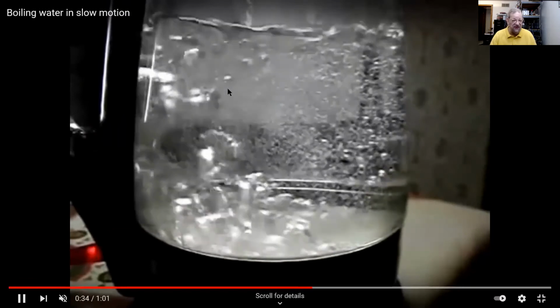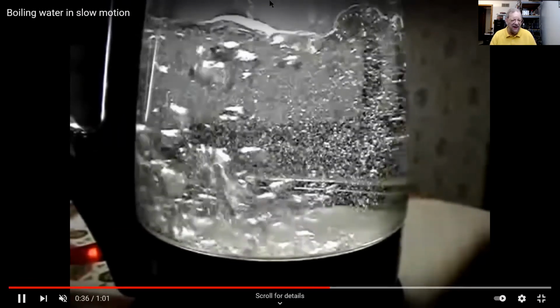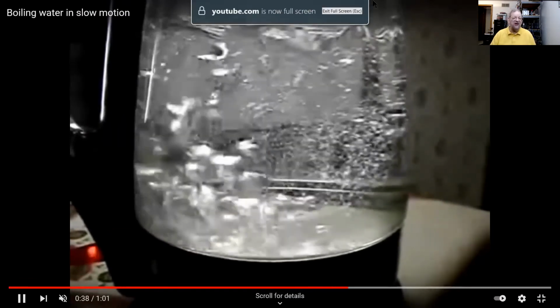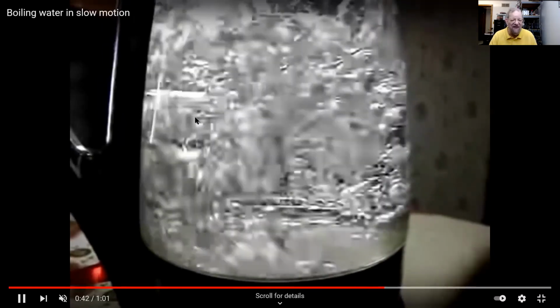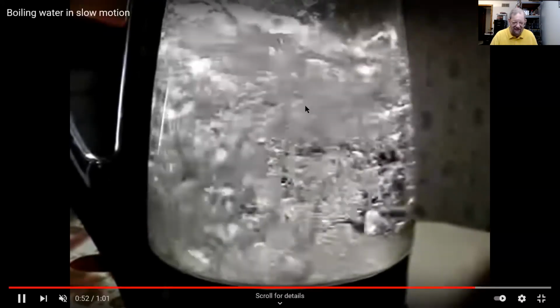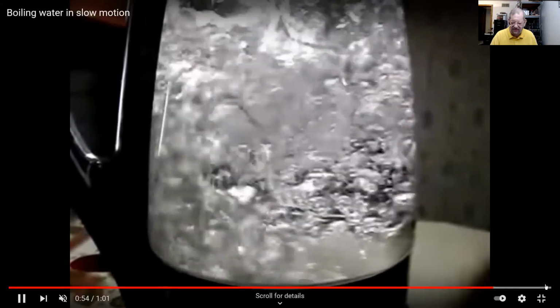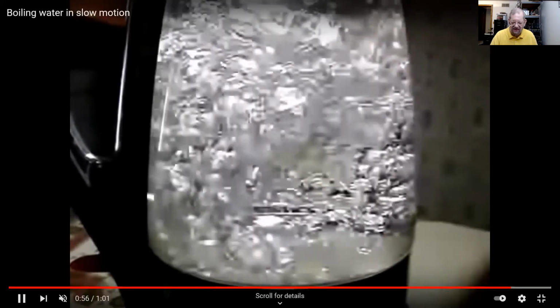And notice the bubbles go to the surface and collapse. And above the surface, that means there's going to be a lot of water vapor. Wow, it's really bubbling now. Someone turn down the heat so it doesn't boil over. But anyways, this is what happens when you boil water. If you don't believe me, try it at home yourself.